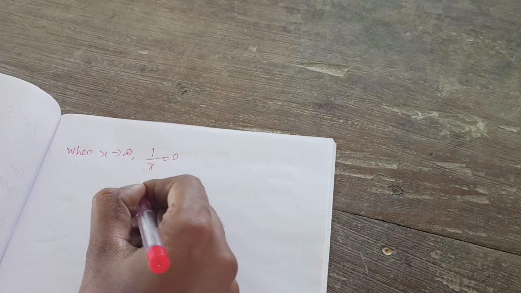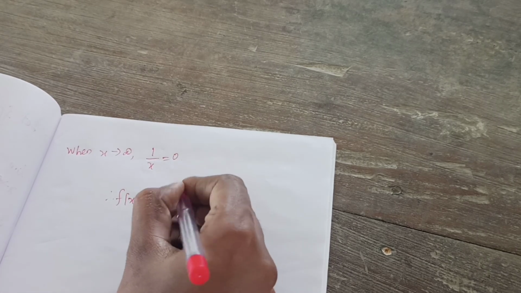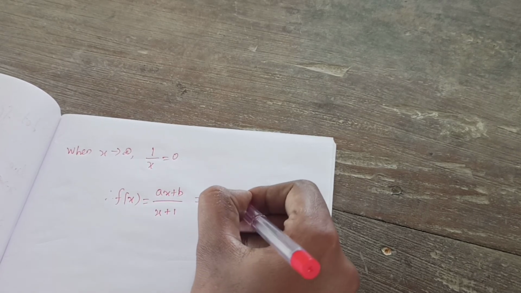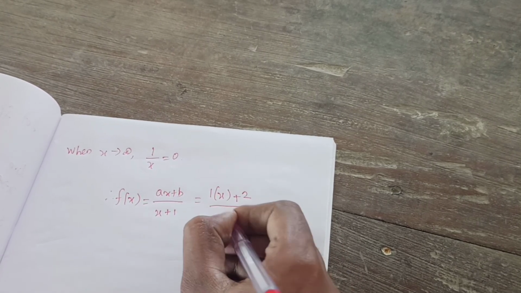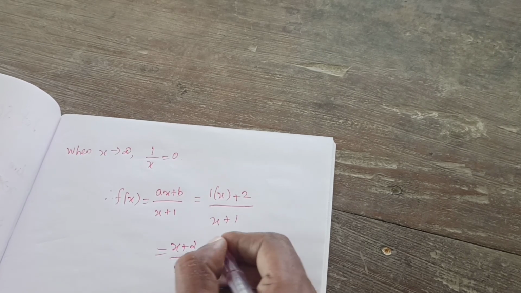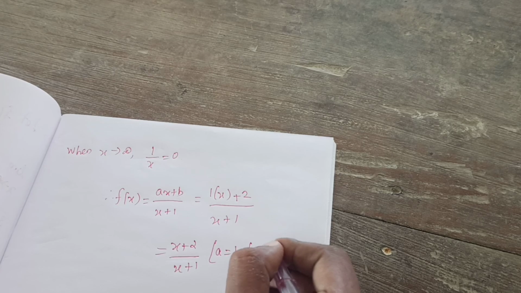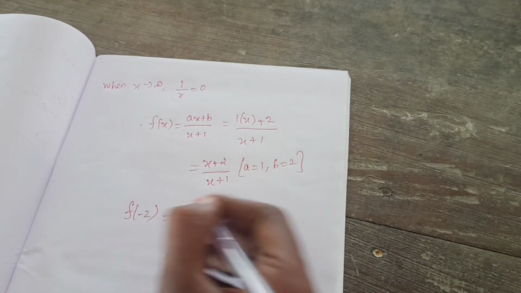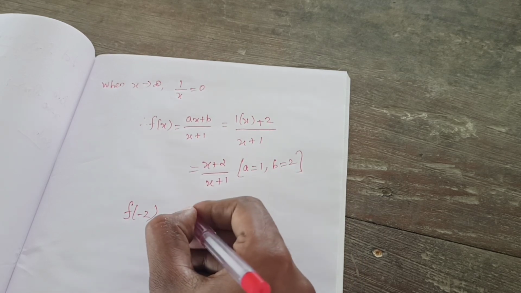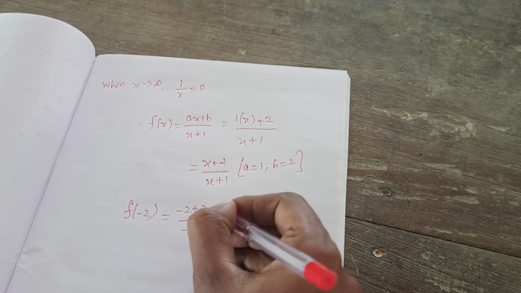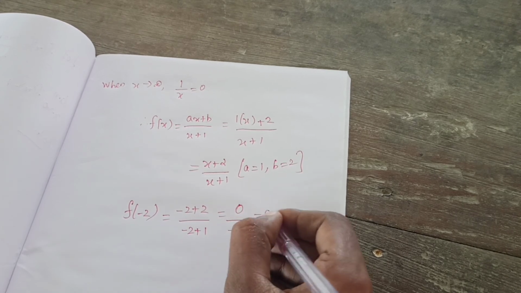Therefore f of x is equal to ax plus b divided by x plus 1. Apply the value 1 for a, and b value 2, divided by x plus 1. So what's the value? x plus 2 divided by x plus 1, a value 1, b value 2, correct? So what do you have to do? f of minus 2 you need to find. In the place of x, minus 2. So minus 2 plus 2 divided by minus 2 plus 1. So what's the value? 0 divided by minus 1, it's equal to 0.